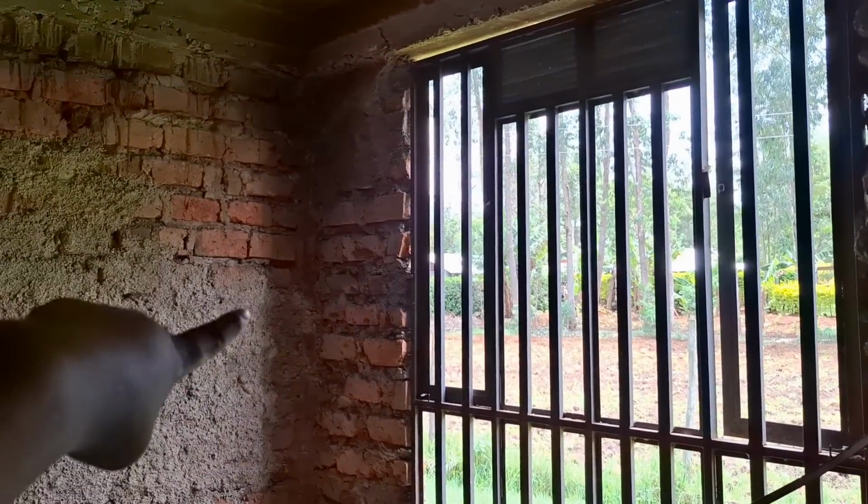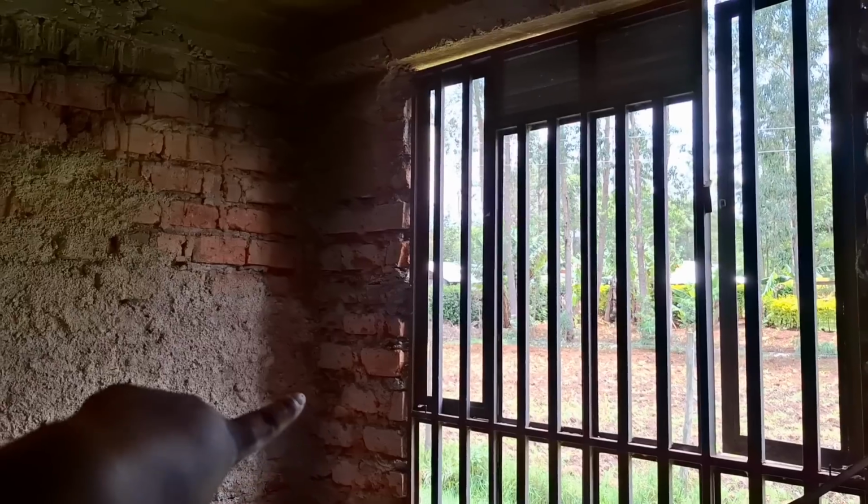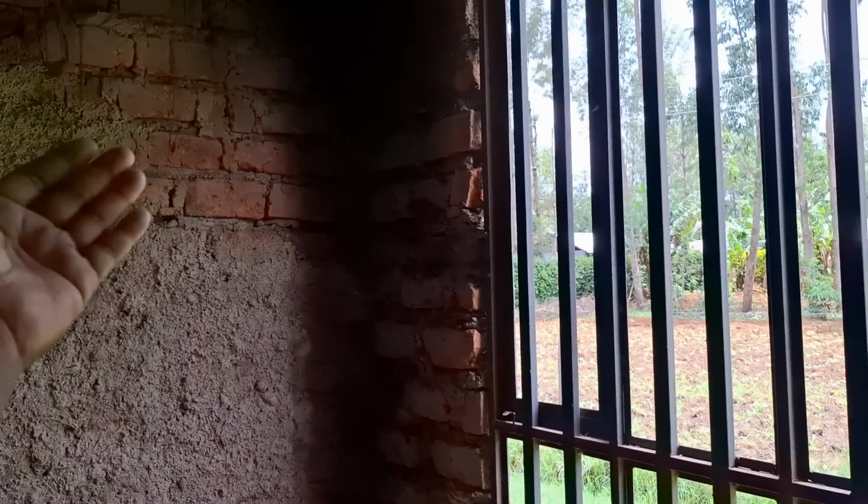So I want to extend it all the way to that wall, and then we are going to have it come over here too, so that we have light from this direction and also from this direction, and I think that will give us enough lighting for the kitchen. So now we move to the terrace.